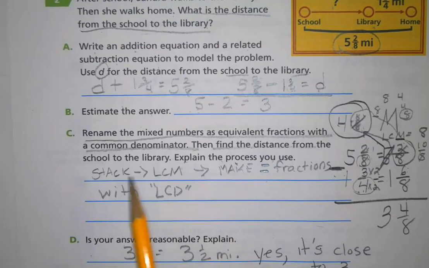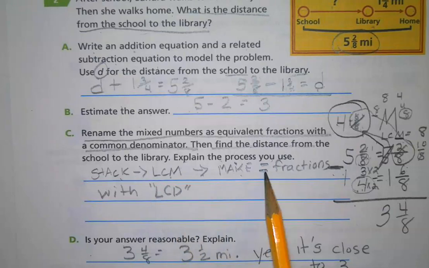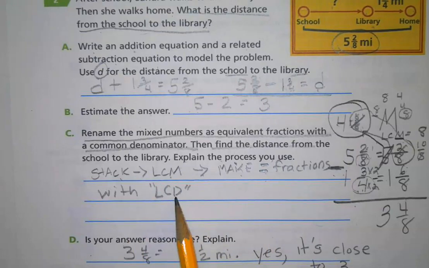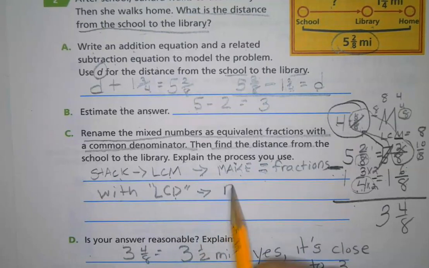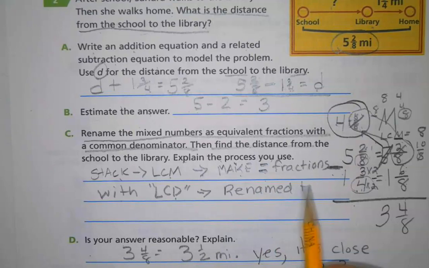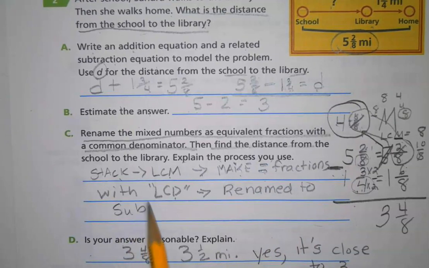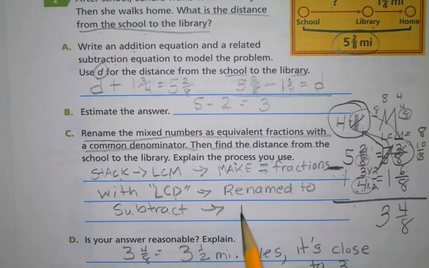Alright, I'm going to refinish writing this process. We stacked them. We found the least common multiple. We wrote equivalent fractions and changed that multiple to our LCD. We renamed fraction to subtract. And we got our answer, which is the difference.